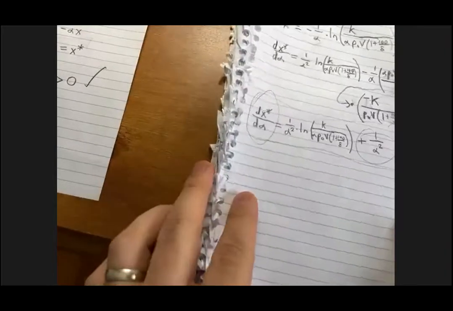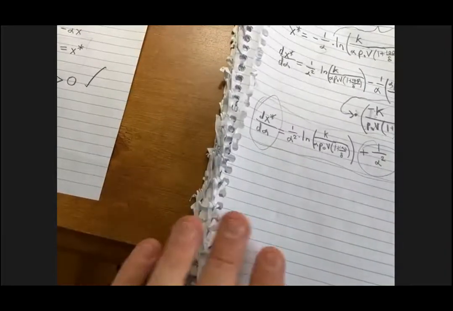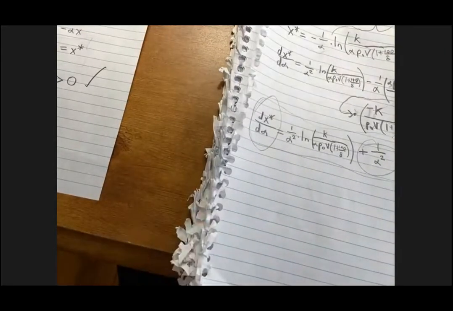You guys have any questions? I think we should be done with optimization of one choice variable problems. And the next thing I have on the syllabus, it says systems of linear equations. But the more I'm thinking about that, I have to do matrices first.